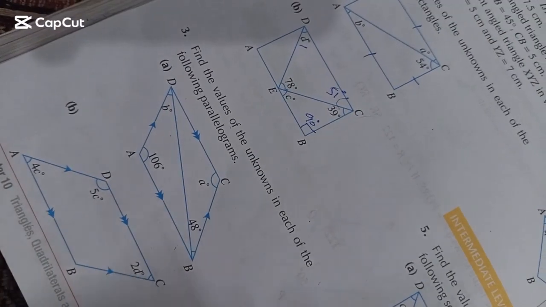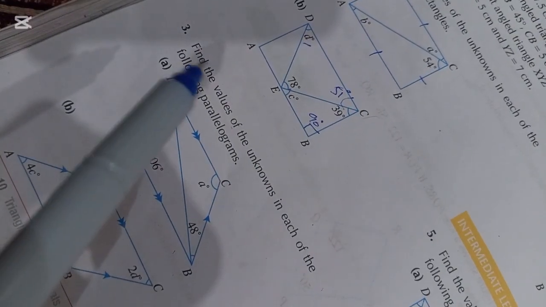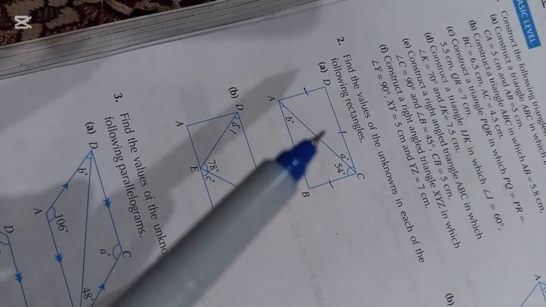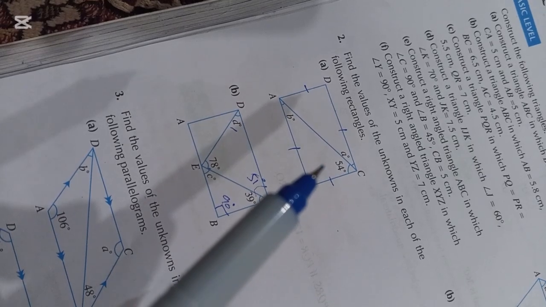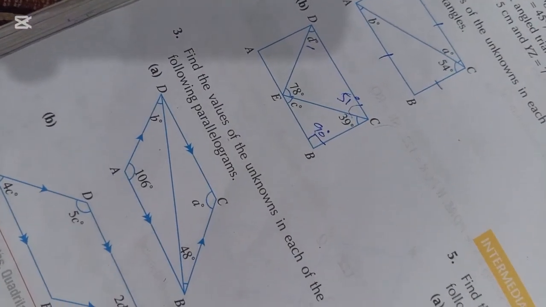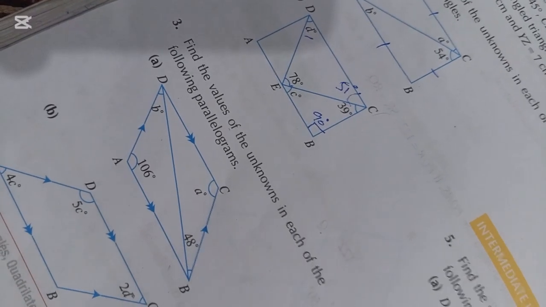Let's move on to the third question, and that says find the values of the unknowns in each of the following parallelograms, right? In the second question, we were given rectangles. We had to find the value of unknown right angles in the rectangles. But now we are given parallelograms. So now let's recall the properties of parallelograms.